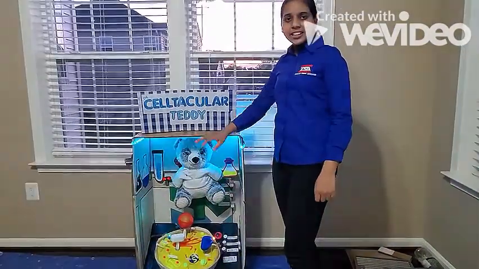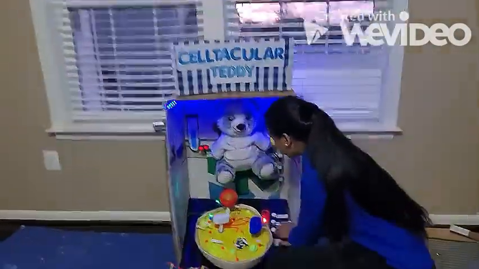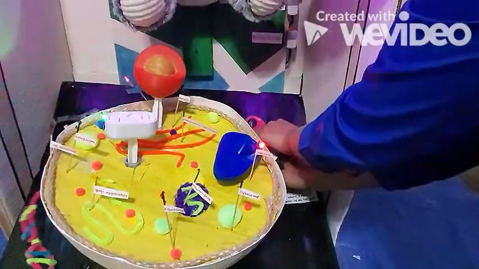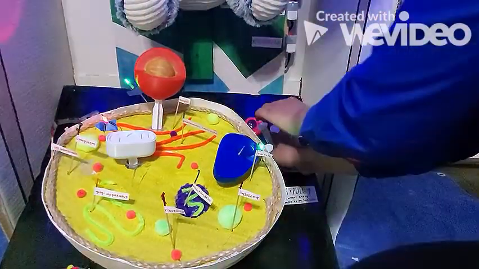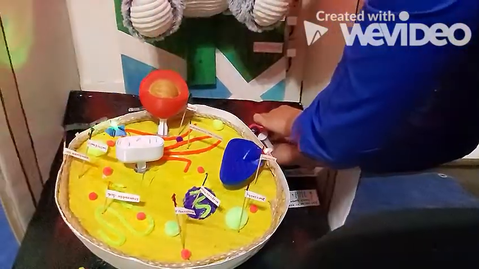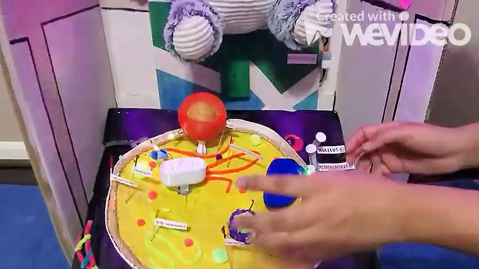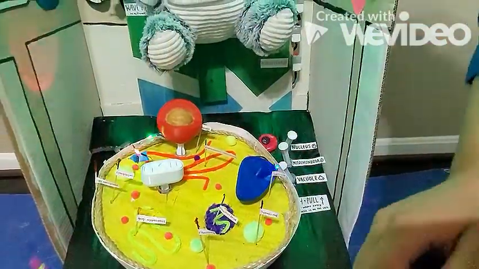So if you notice at each end of each description, it prompts you to go down here and then press these buttons to learn exactly where it's located on the cell. So every time you pull or push one of these buttons, the organelle rises and falls on the cell model. And the lights that are attached to each organelle just catch the attention and make sure that the user knows exactly where each organelle is.